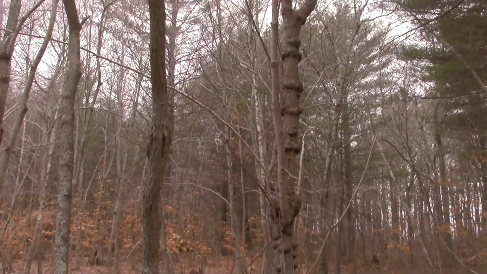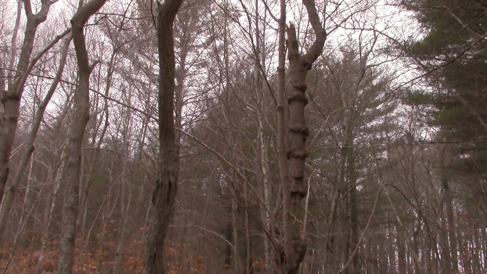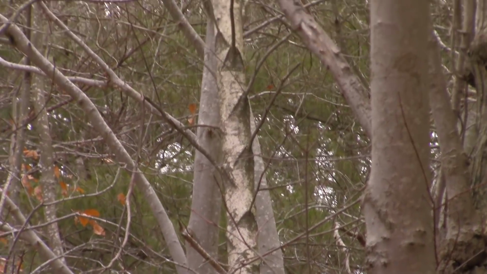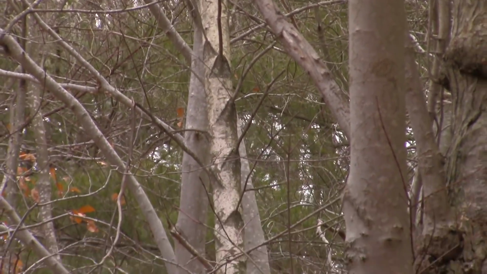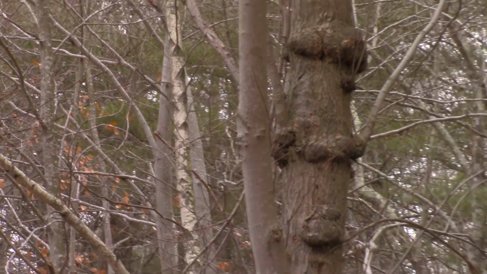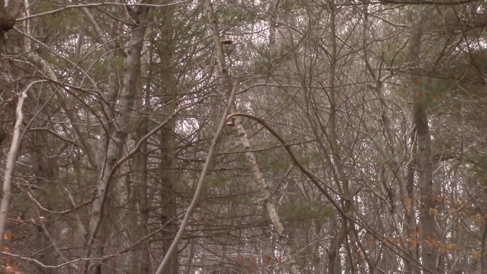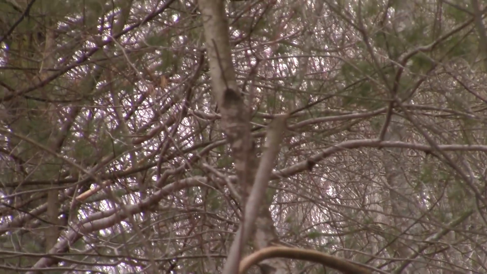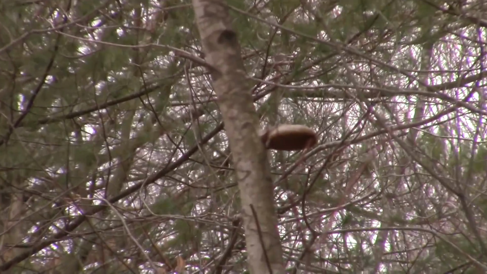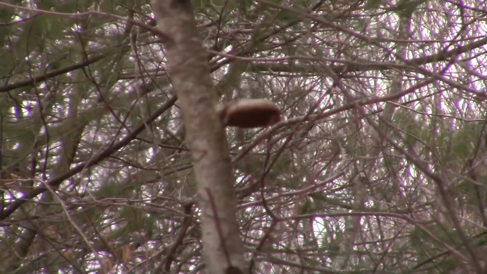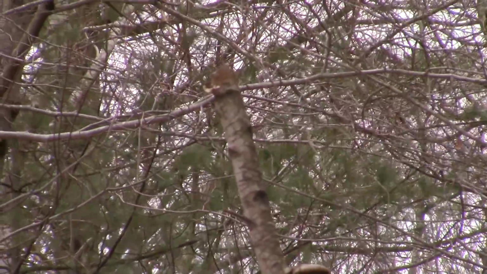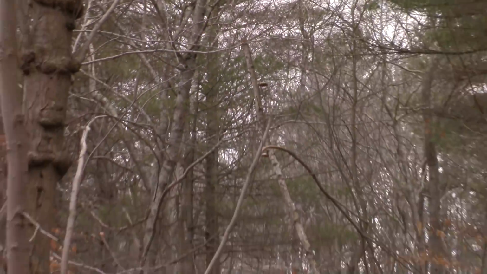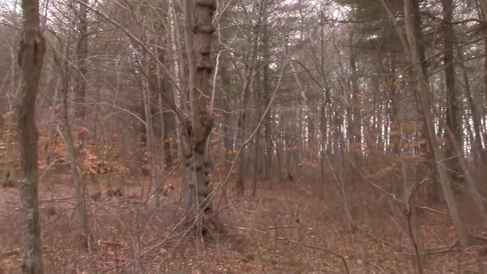The beautiful birch struggling to live in this forest usually end up like this one. That birch right there. Watch what happens. There's mushrooms growing on it because it died. That's the life of the birch. That's what happens.